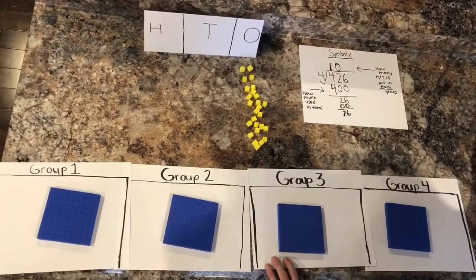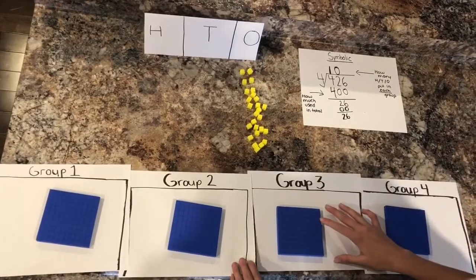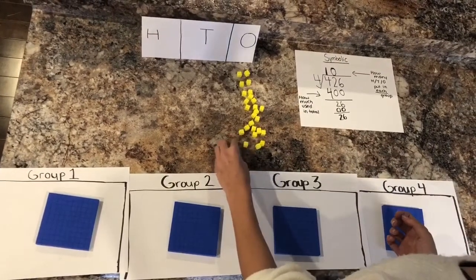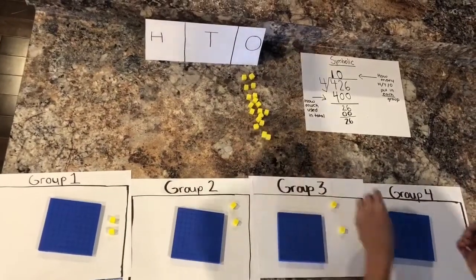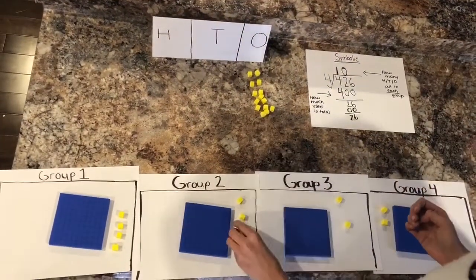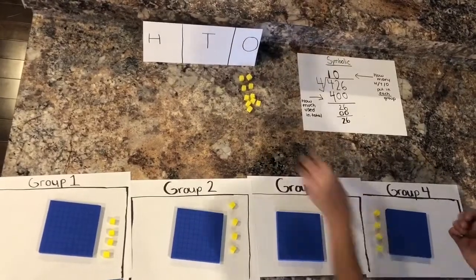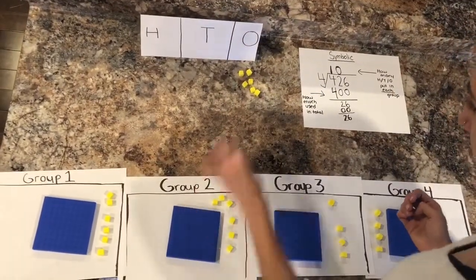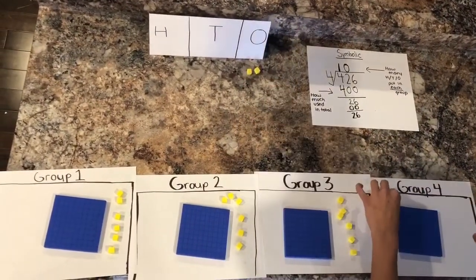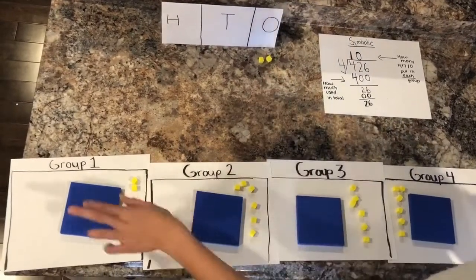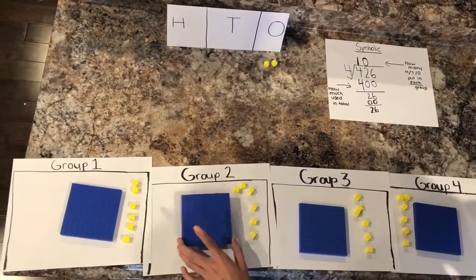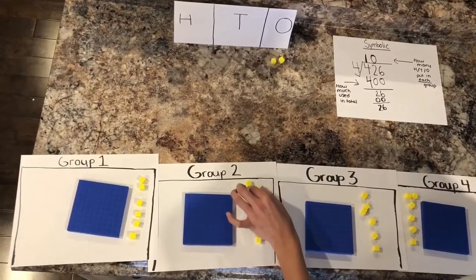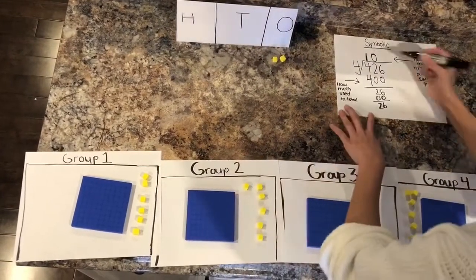So now I will divide the 1s up into the groups, and to speed up the process, I'm going to put 2 1s in each group. All right, so we're left with 2 1s, and we know that these won't divide anymore, so we're going to leave it at that. So now we're going to count how many units we have in each of our groups. So we have 1, 2, 3, 4, 5, 6. So we're going to put that 6 up here.